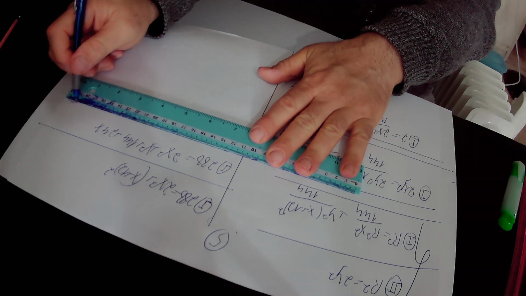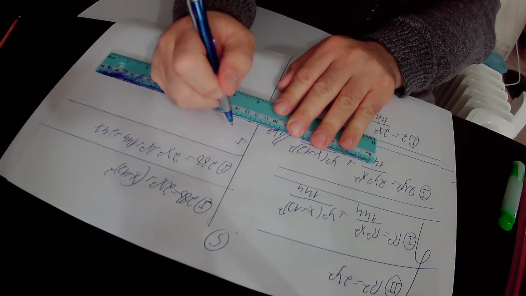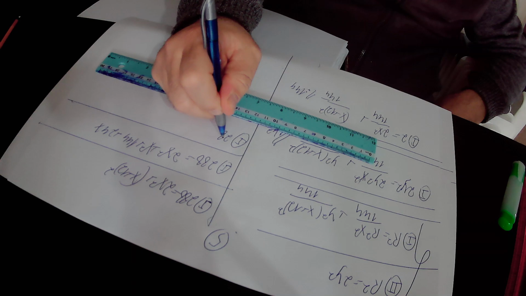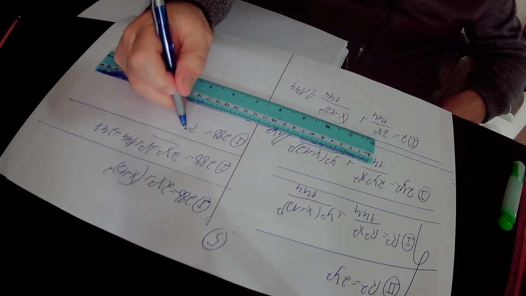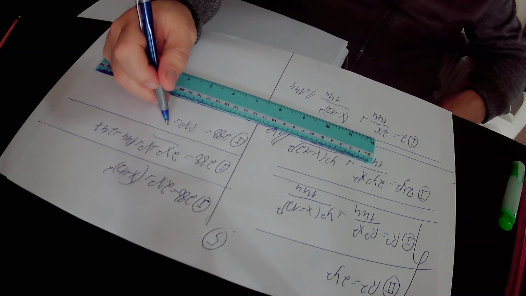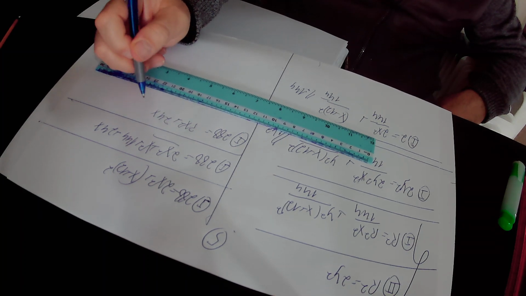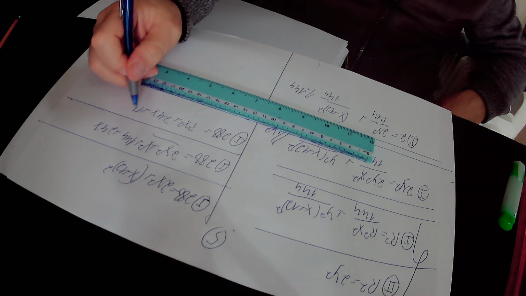So we found out that according to equation 1, 288 equals 2x squared plus x squared is 3x squared plus 24x plus 144.